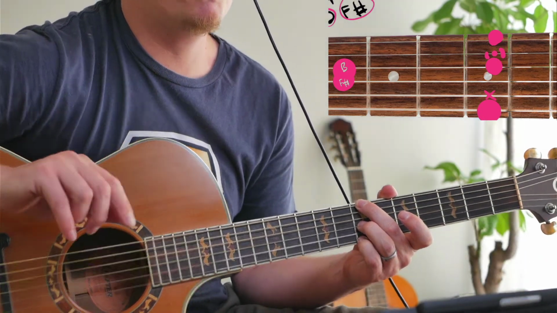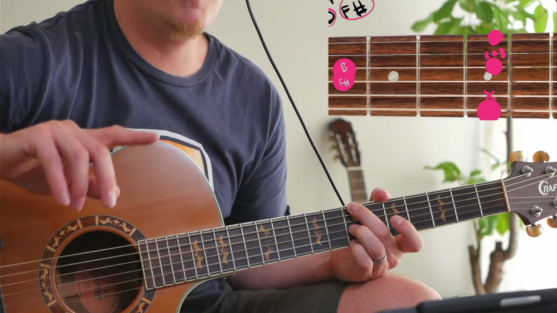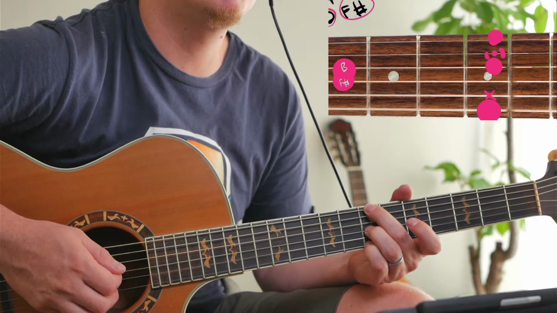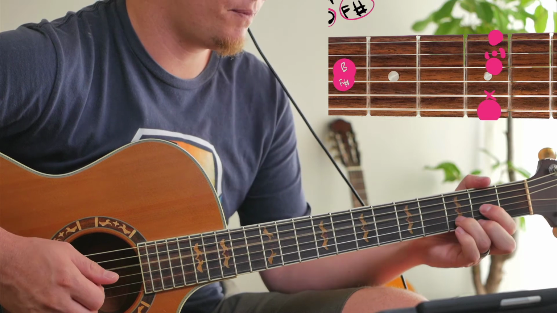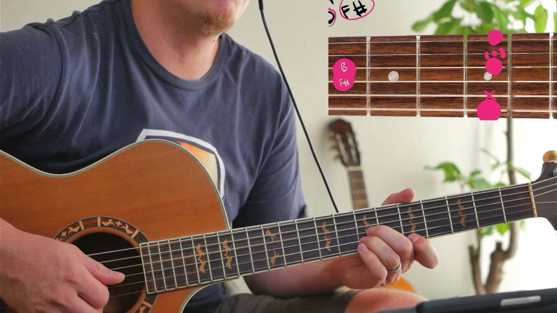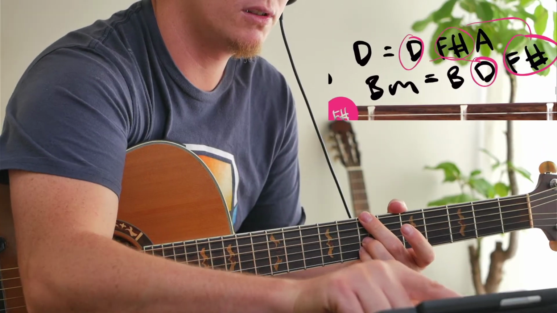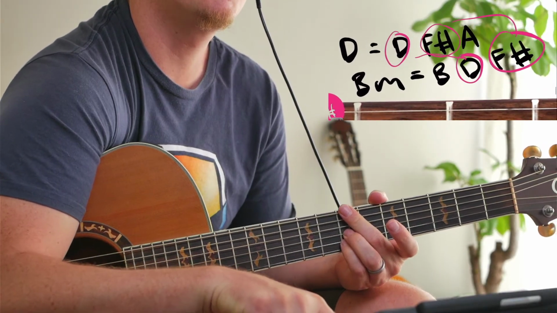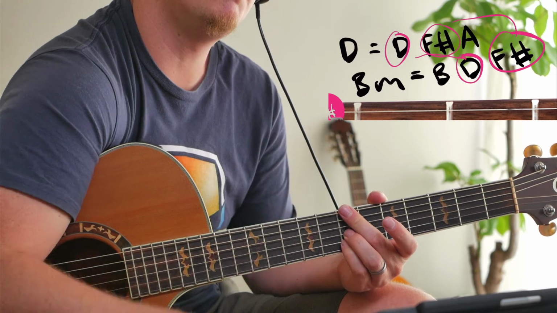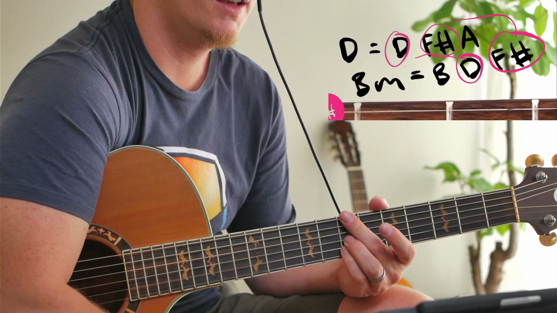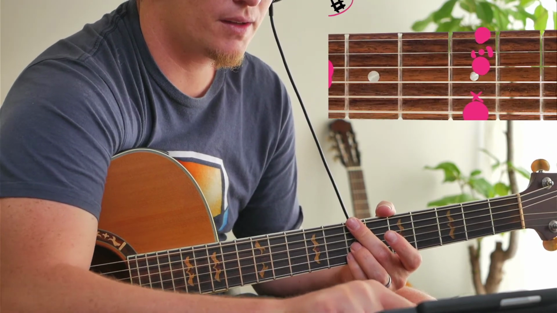But the F sharp is not really an important note in the key of D. I'll explore that more in my music theory course, but basically what I'm doing is I'm just taking some of the notes that I found in D and just adding the B note, which is the only difference between B minor and D. So B minor doesn't have an A, it has B instead of an A. So anyway, what does this leave us?